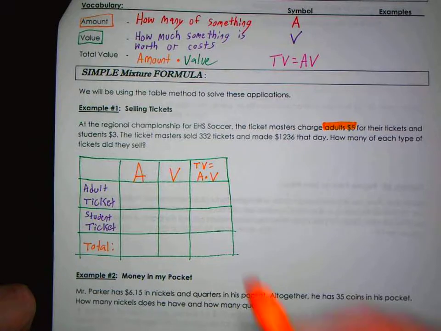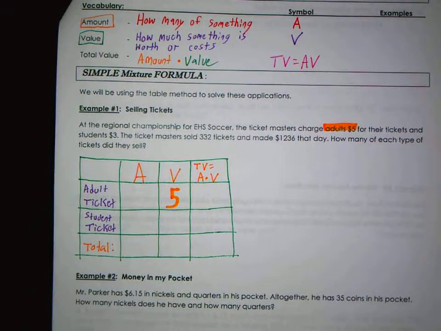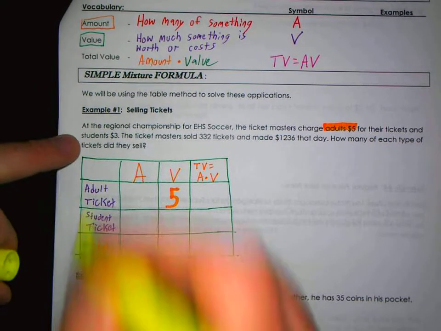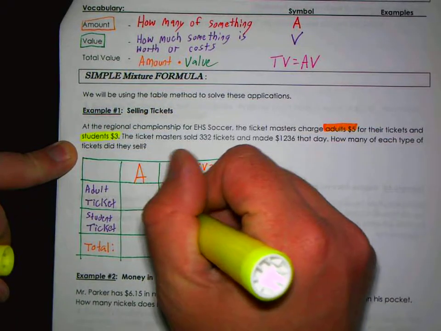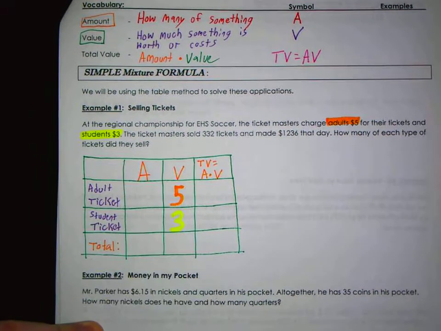So we are going to put 5 here. $5. And there's $3. Right? Student value is $3. That's how much it cost.